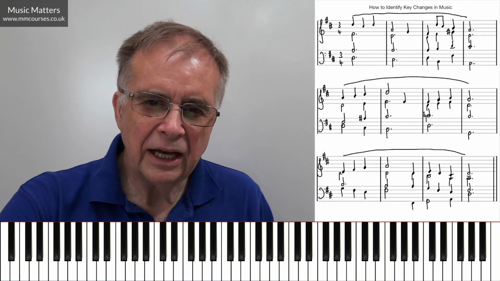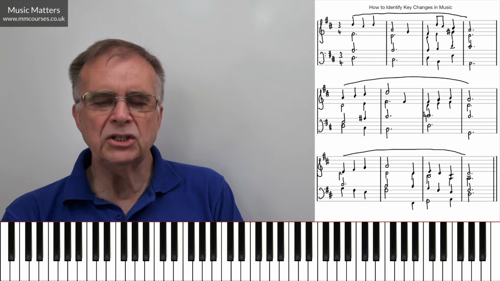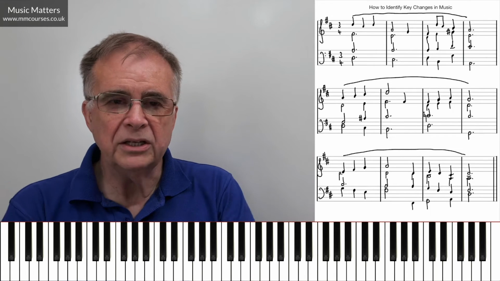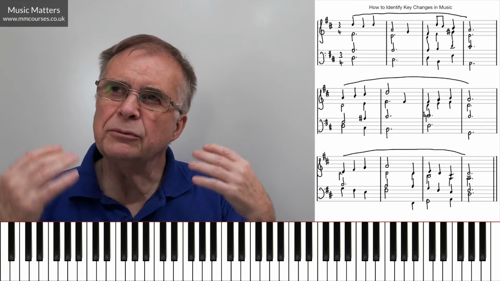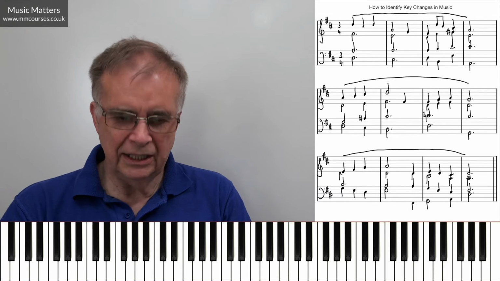Okay, well, let's start our journey through the piece and see if we can identify where these key changes come. So I'm going to play the first line, the first 4 bars, the first 4 measures. And first of all, just can you hear if there is a key change?